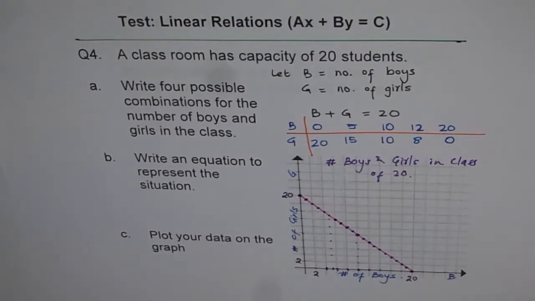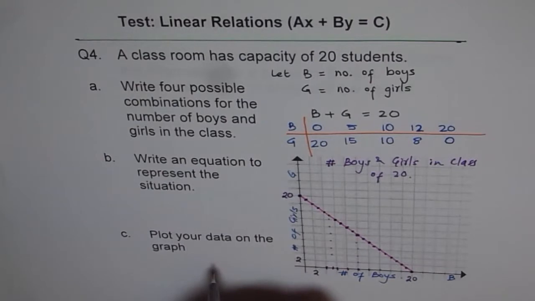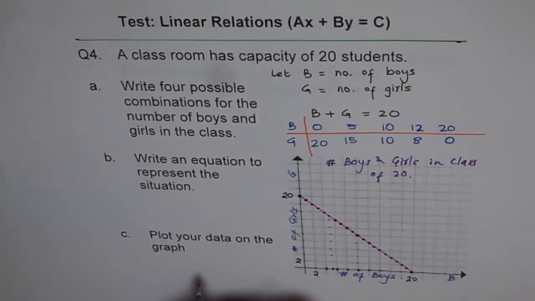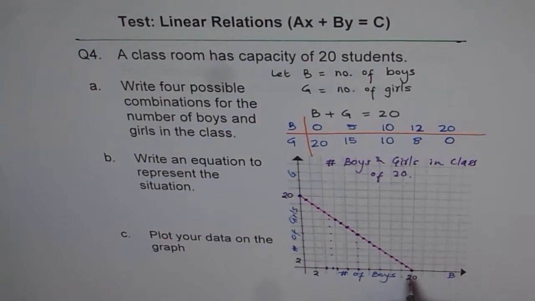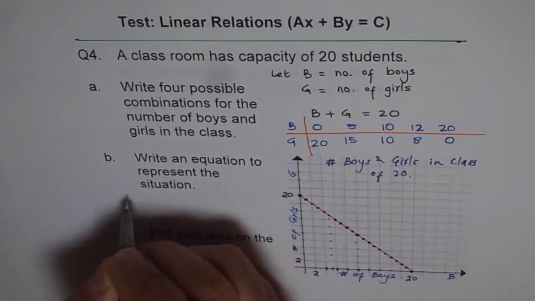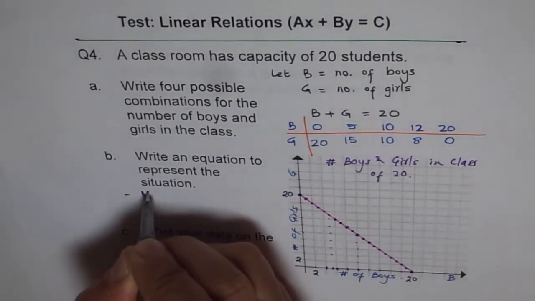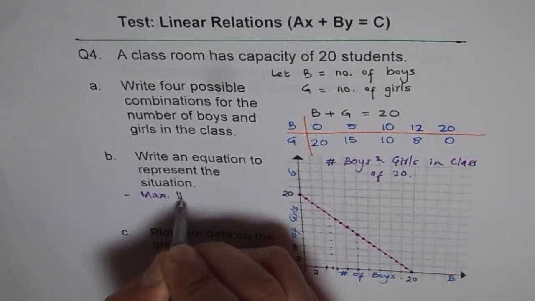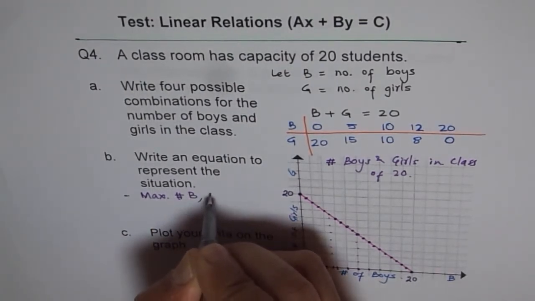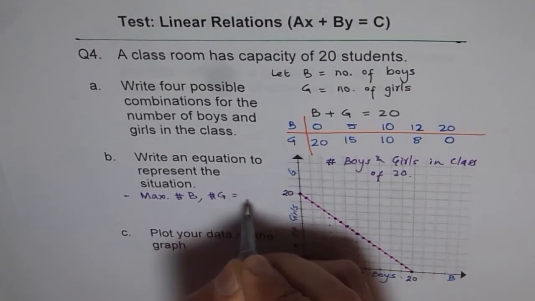So in this question, what we also see is that the number of boys and girls is limited to 20, right? So they cannot be more than 20 boys, or more than 20 girls, correct? So what we learn from here is that we have a limiting criterion. So let's write down here the maximum equation. So the maximum number of boys or number of girls is equal to 20.